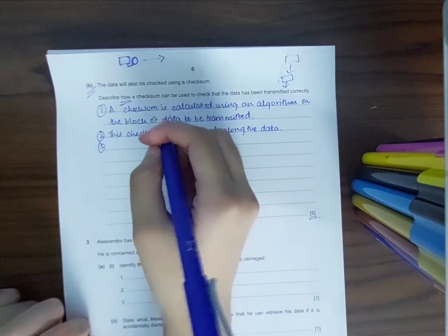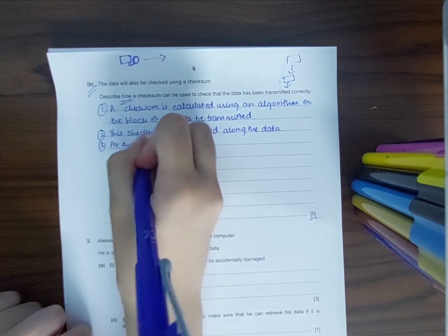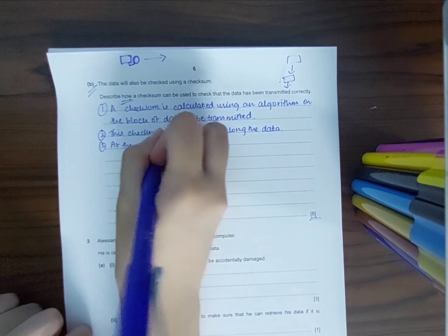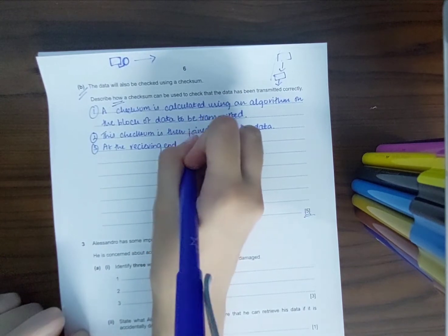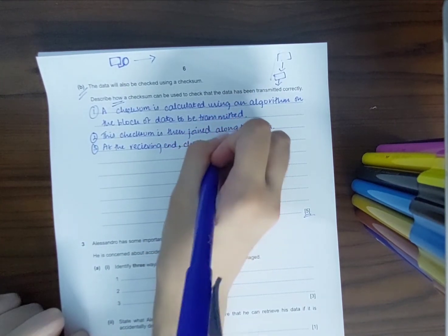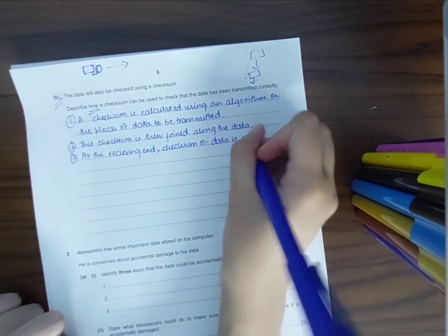So let's write it that at the receiving end, checksum of data is recalculated.